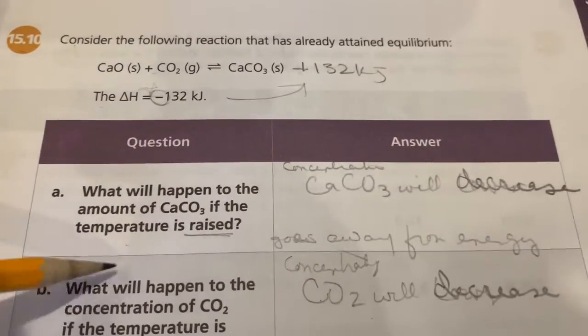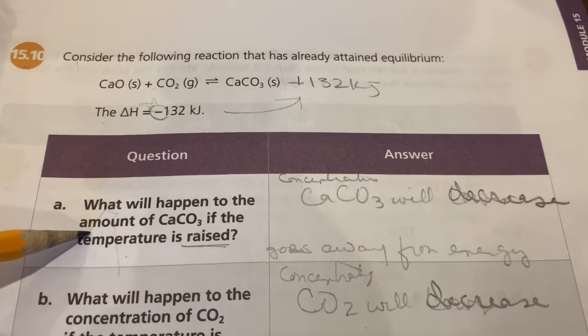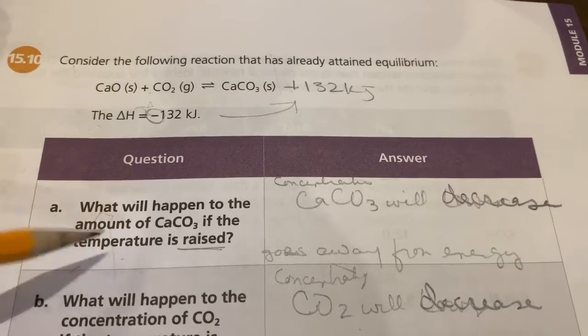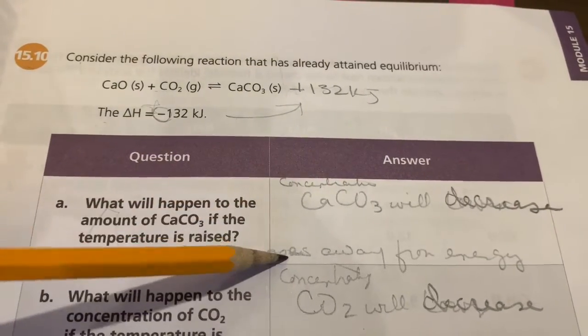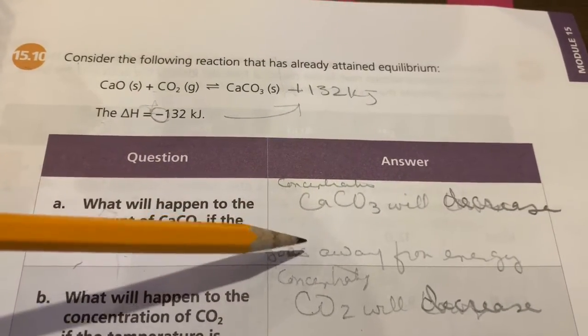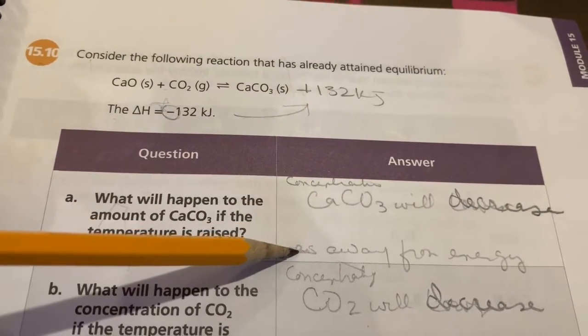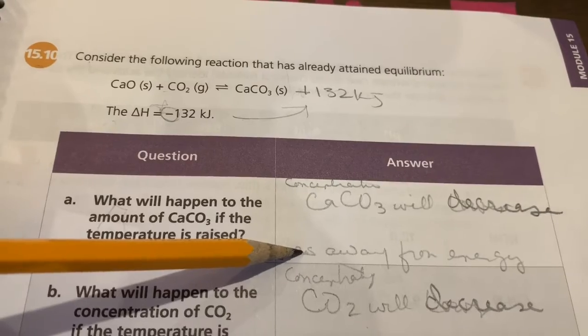Question A, what will happen to the amount of CaCO3 if the temperature is raised? Well, we know that the flow goes away from that. If the temperature is raised, it goes away from where the energy is.